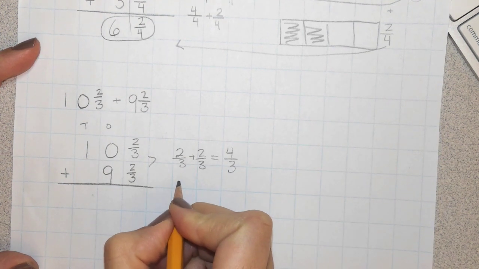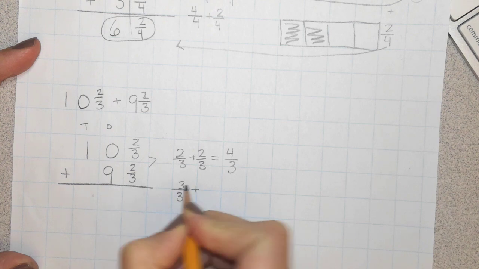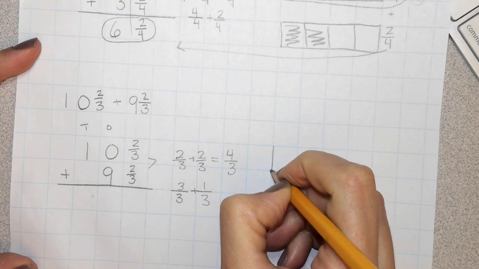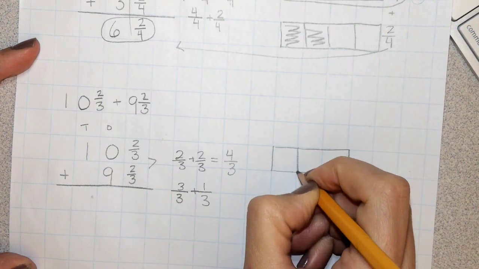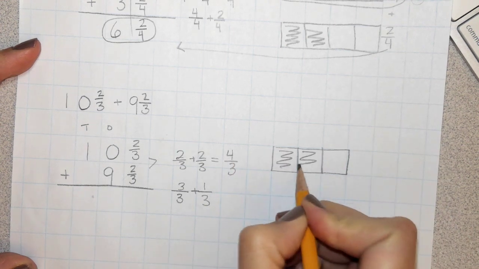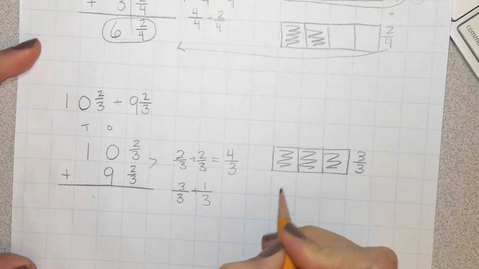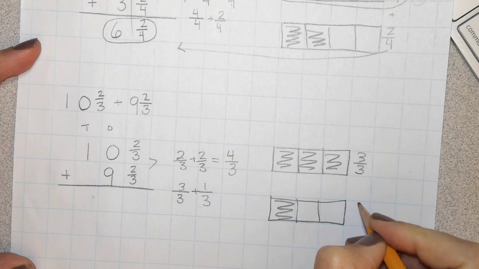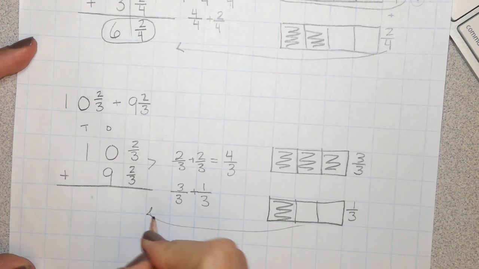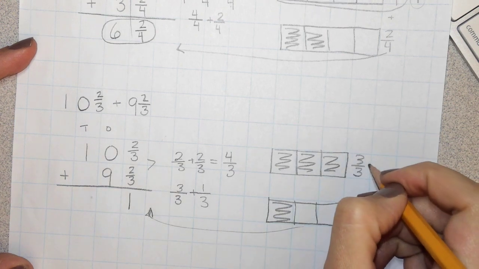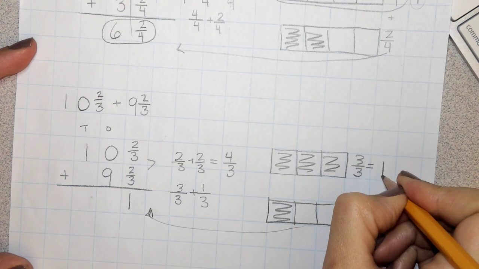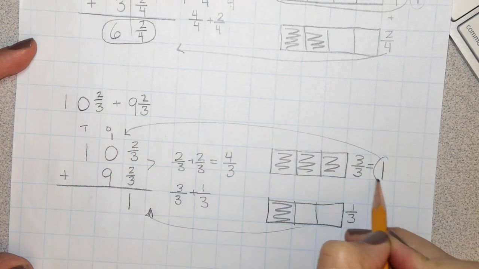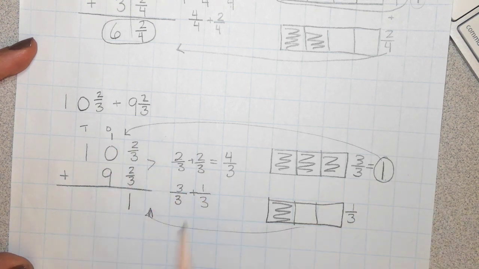I know 3/3 equals 1 whole, and 3 plus 1 equals 4, so it would be 3/3 plus 1/3. I can see that if I draw my model: 1, 2, 3, that's 3/3, and 3, 4, and the 1/3. So my 1/3 can come down here, and I'm going to compose the 3/3 into 1 and regroup it over here into my ones place.